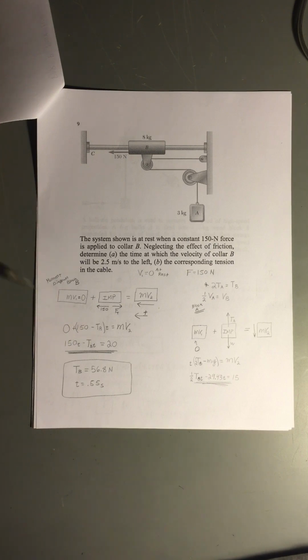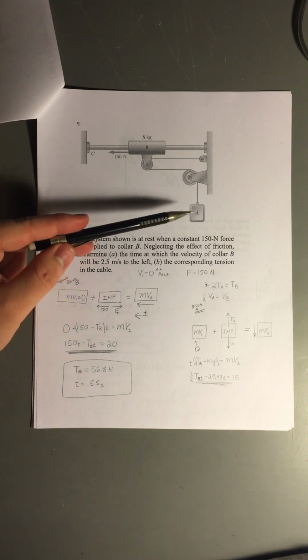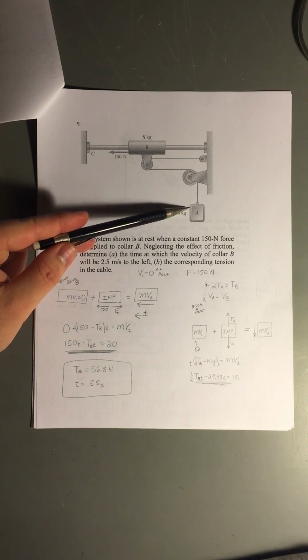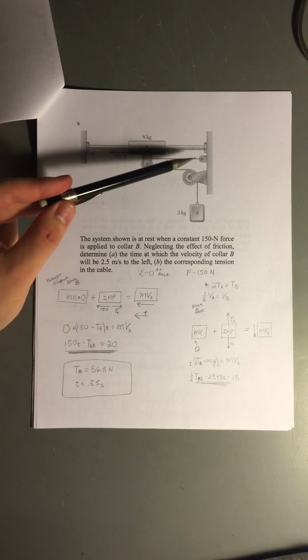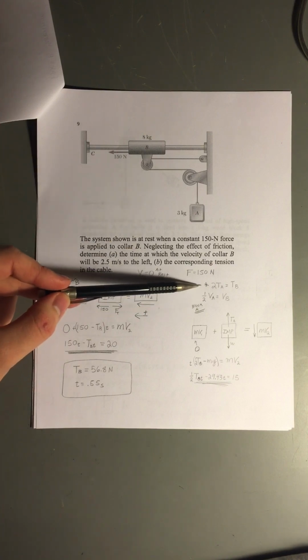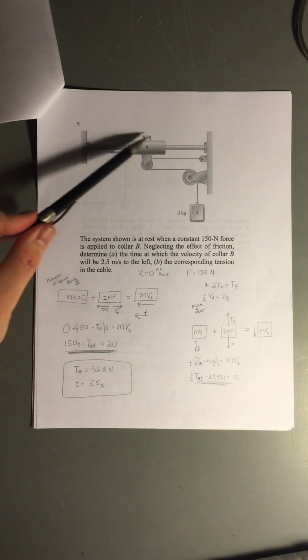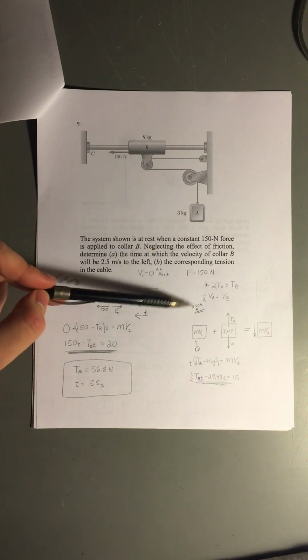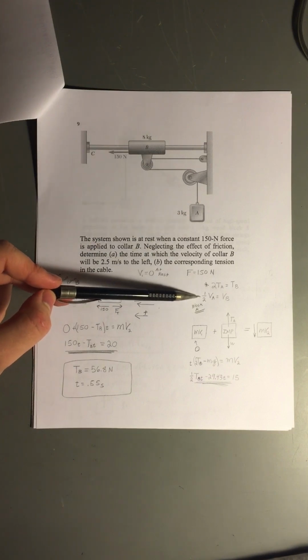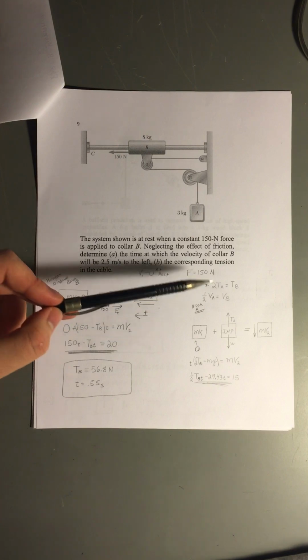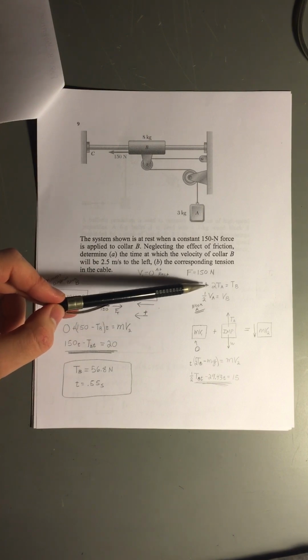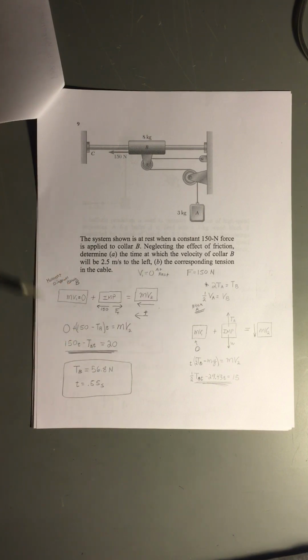In order to solve this, we're going to need another equation, and we can get that equation from block A here. What I did was I looked at this pulley system, and right here I created a relationship between this collar and this block, a relationship from their tensions and their velocity. Since we know those relationships, we can compare the two equations.